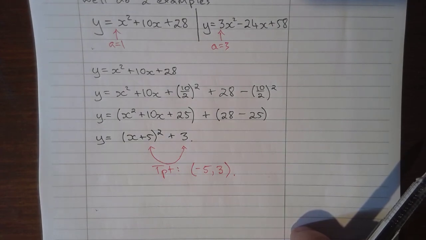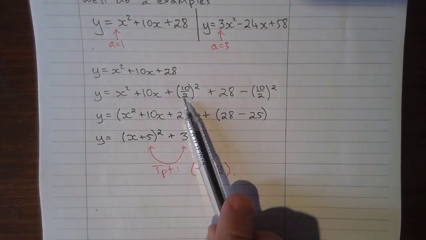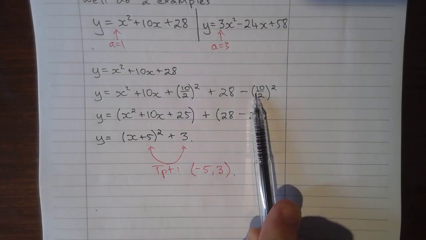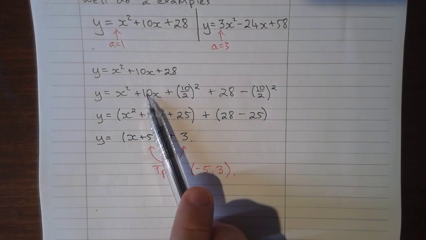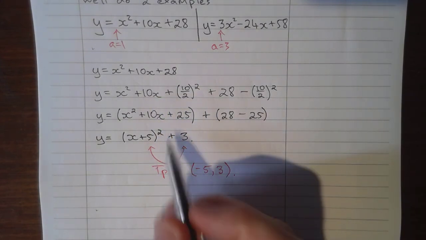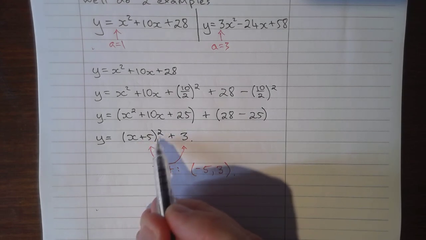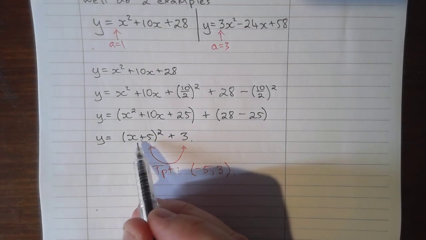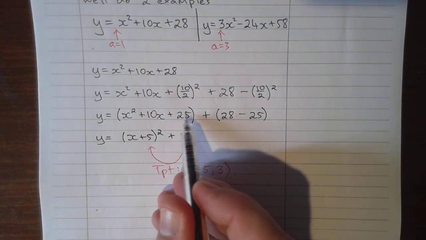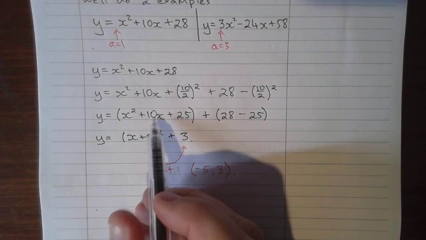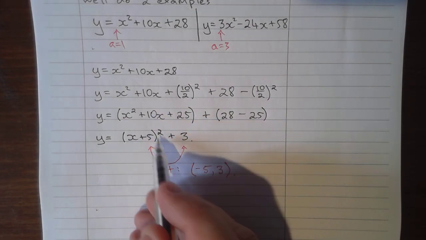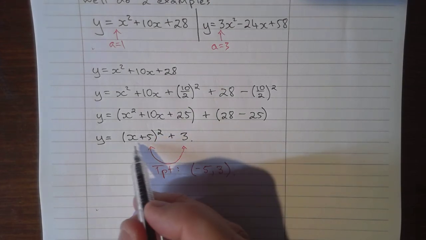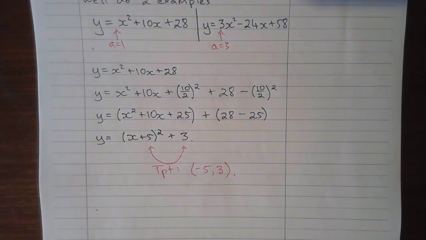If you're thinking about how this works in general, you might wonder why I added that specific value back there and took it away. The reason we picked the specific value of half the coefficient squared is that it's the only way we can make sure we always have a perfect square factorization. If this number is equal to the square of half of this coefficient, then we can always rewrite it as x plus that number in brackets, all squared.